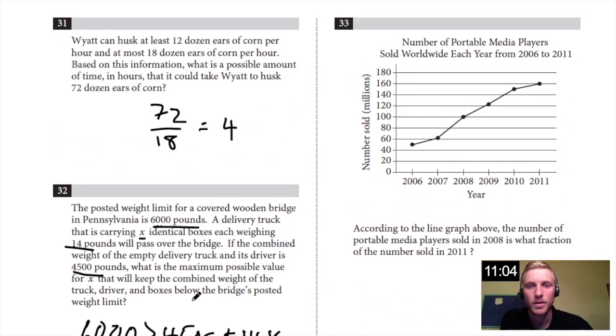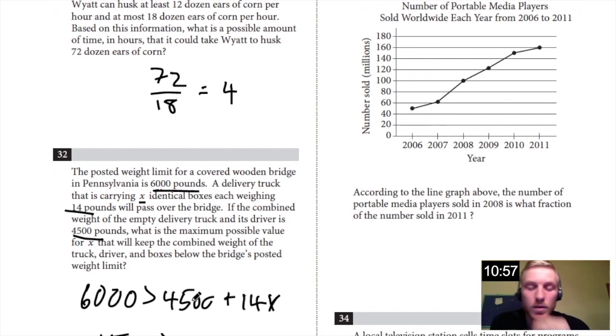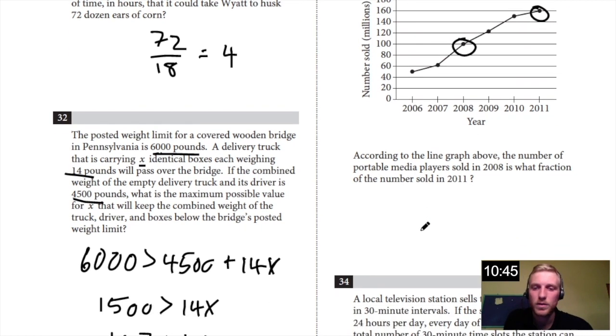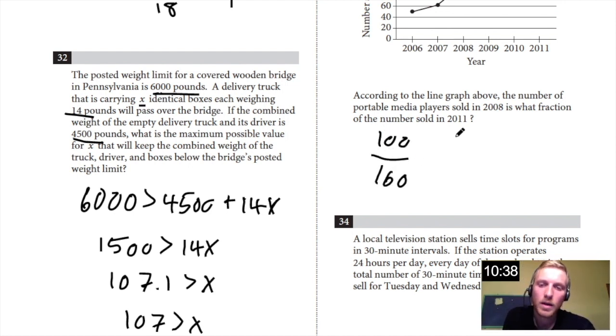Okay, let me take a look at 33. Number of portable media players sold each year from 2006 to 2011. According to the line graph above, the number of portable media players sold in 2008 is what fraction of 2011? Okay, this is looking like an easier one, so we have 100 over 160. So our fraction is 100 over 160. That can be simplified though.